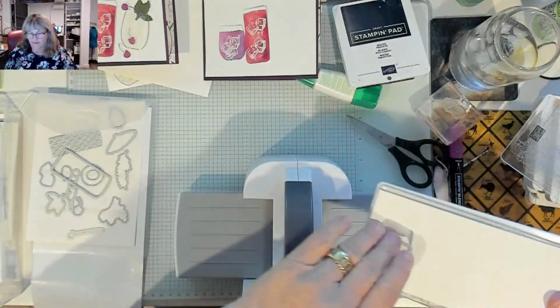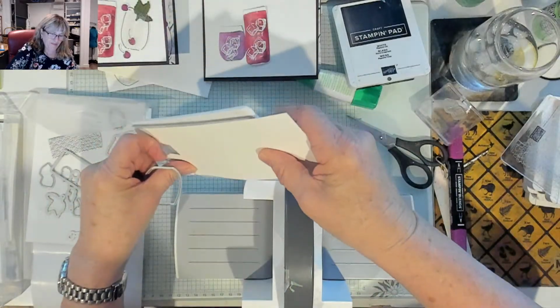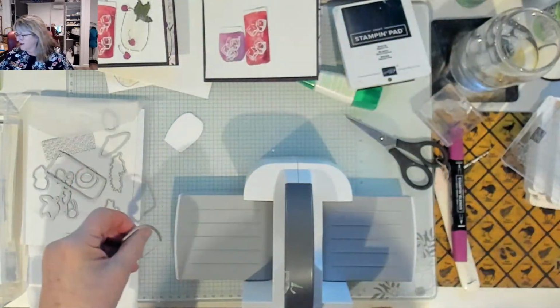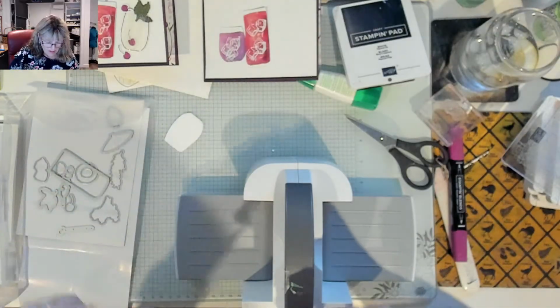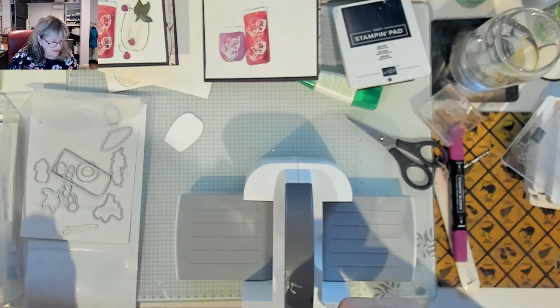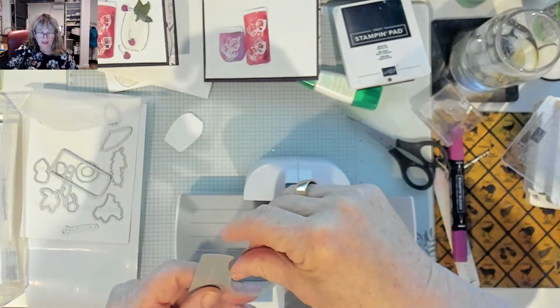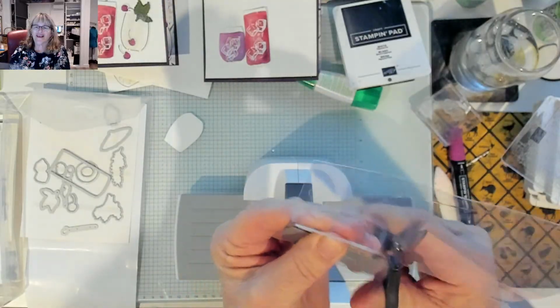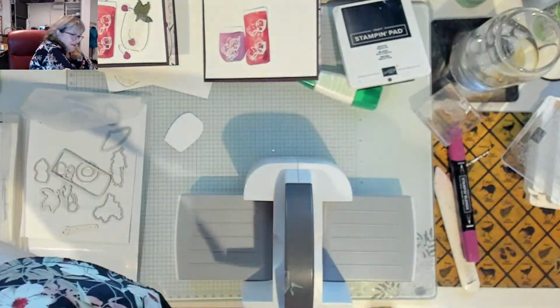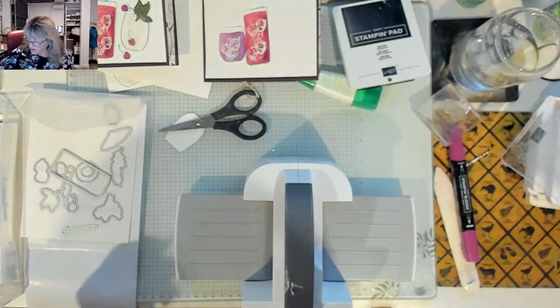So we have one white one, and now I want to have this cut out. I can't see it. You will be confused with all of this. Okay, now I don't care where it goes.